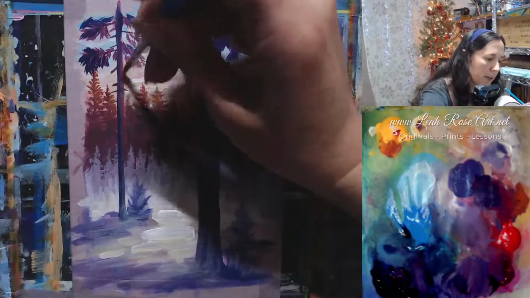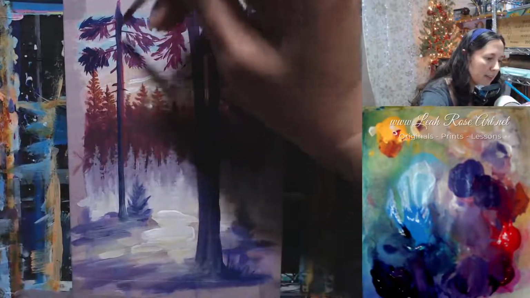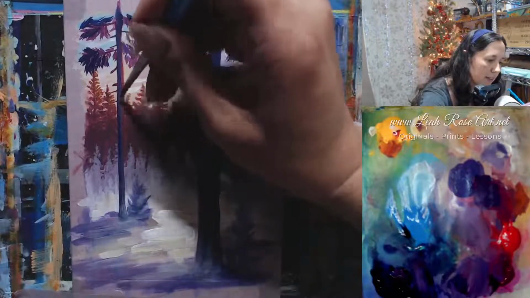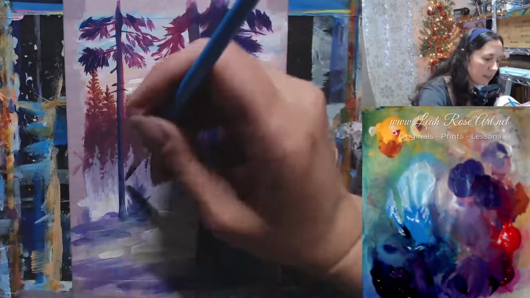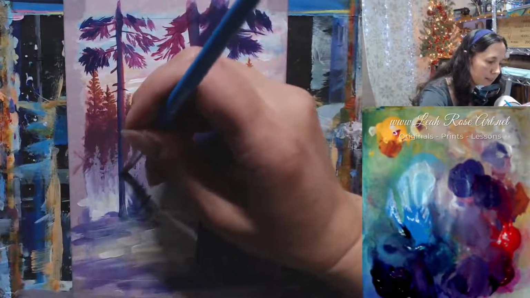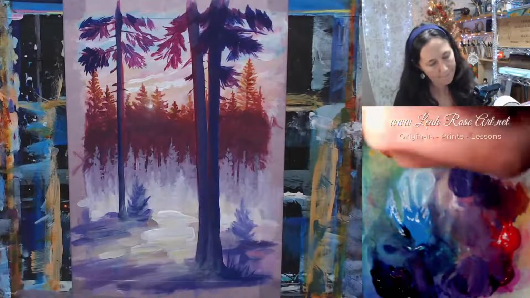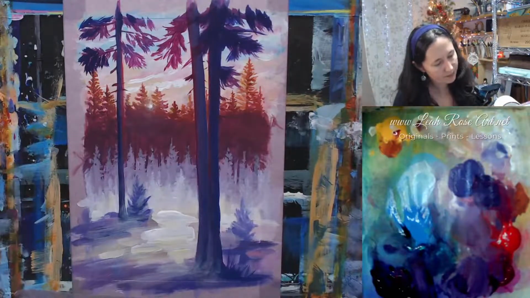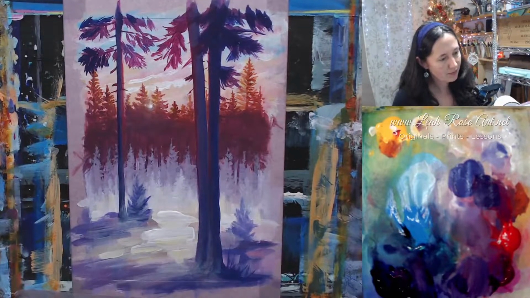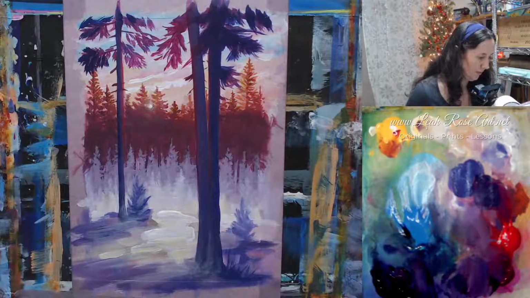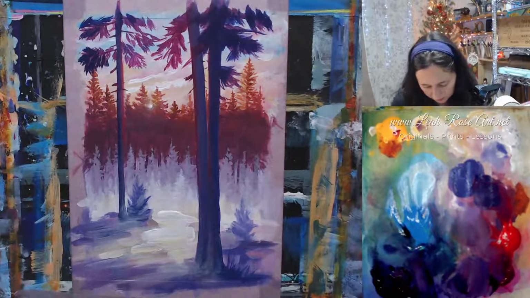Like this one is so tiny. Okay, that might be the ticket.